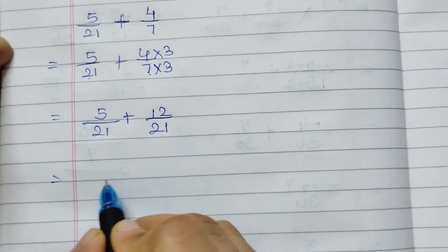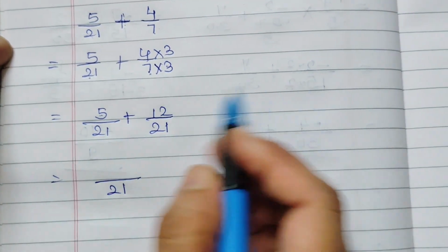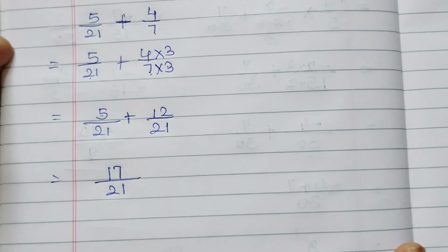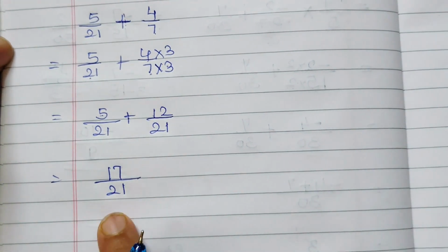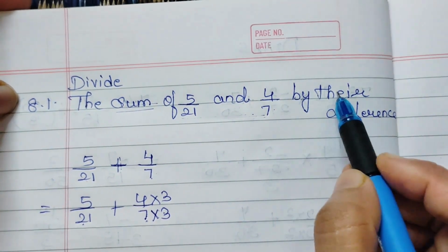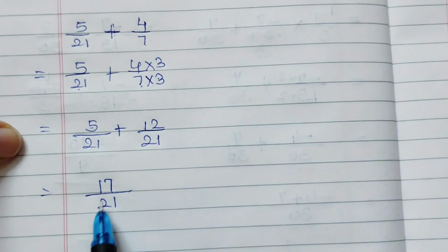Now I have the same denominator, so I will write it as common. In the numerator I got 5 plus 12. So what is 5 plus 12? 17. So what did I get? 17 upon 21 for the sum of this. Now what? By their difference. So what is the difference? We have to subtract this. Okay, this is the one number we got.